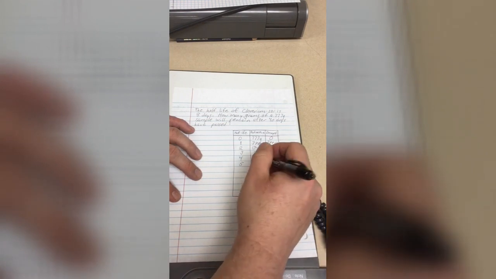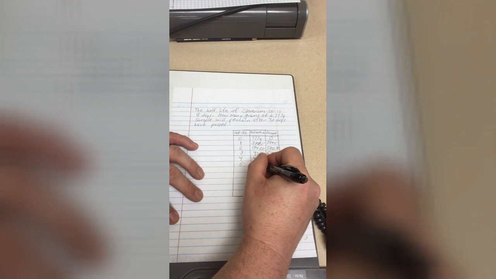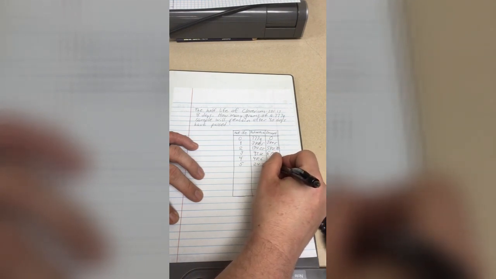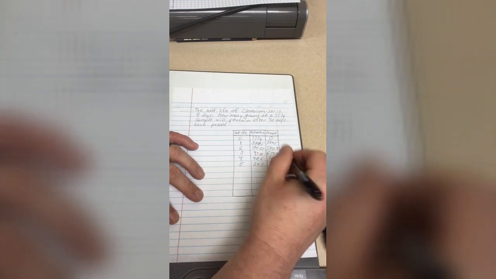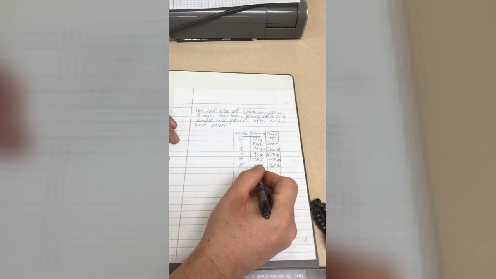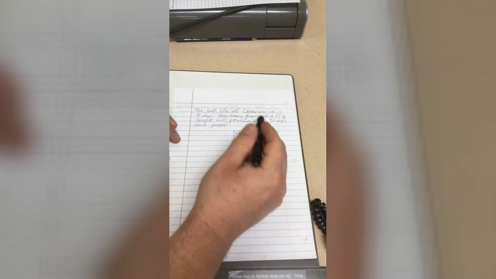so 8 times 5, that's our 40 days. And this is where we're supposed to stop. We divide that in half, we end up with 24.3, and we add that to the other side, we have 752.78. So to answer our question, how many grams of the 777 gram sample will remain after 40 days? Our answer is 24.3 grams would remain of the radioactive Clovarium-131.